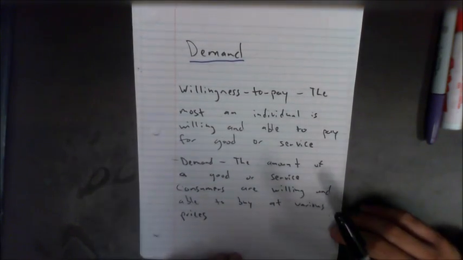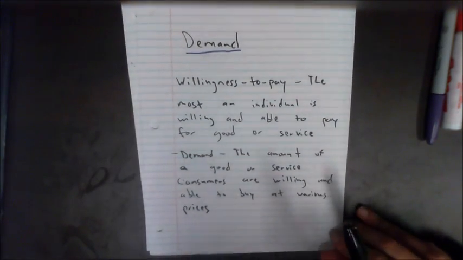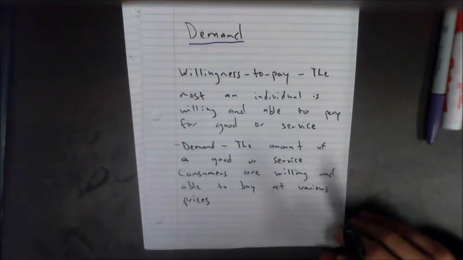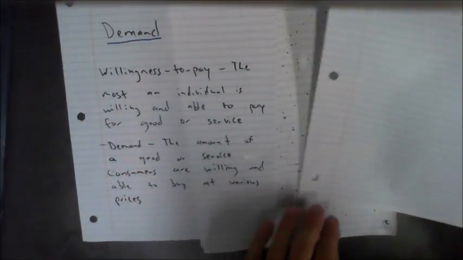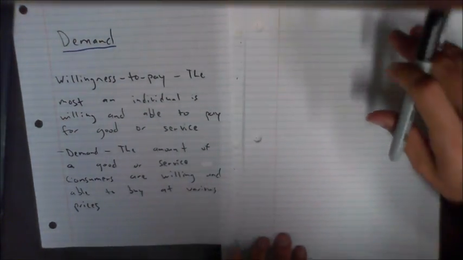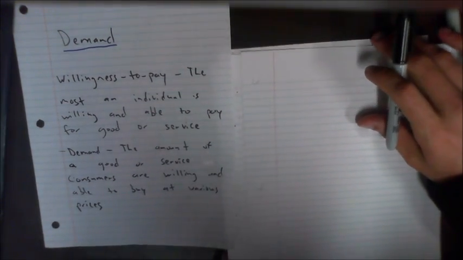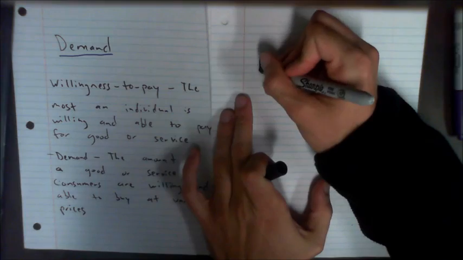Now, I think the easiest way to see this is to draw our first demand curve. Let me put this over here to the side so we can keep this definition in mind. All right, so here we'll draw out our first demand curve. I know, mark your calendars, first day you see a demand curve.